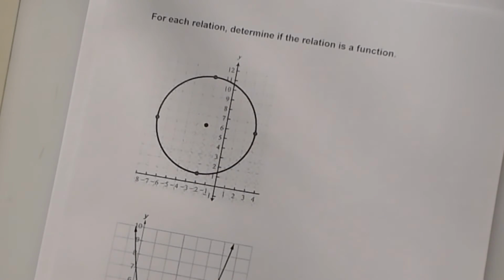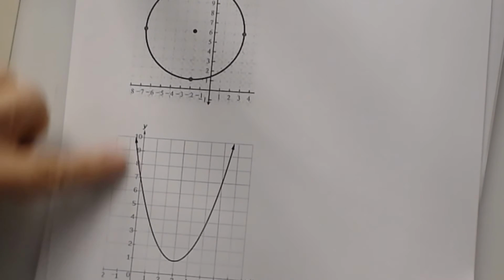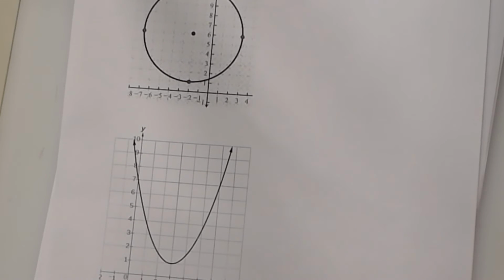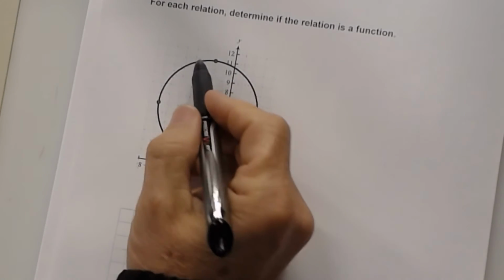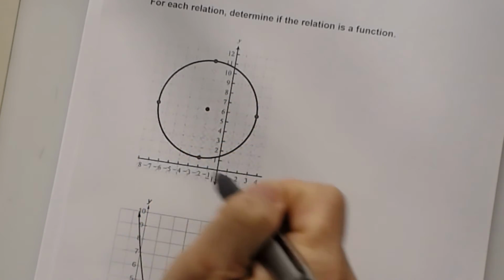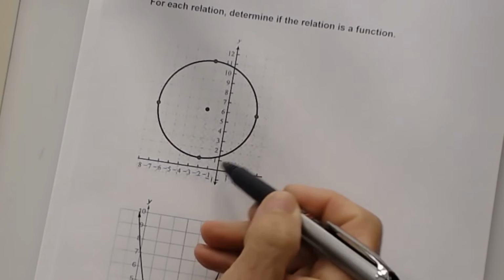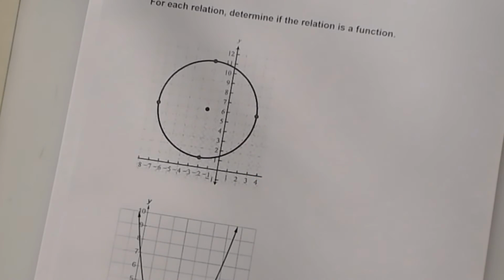All these are relations, correct? In numbers, the first two graphs, are those relations or not relations? Yes. They're relations. Why are those relations? It's a set of ordered pairs. All these points on here are ordered pairs. Now, is it a finite set or an infinite set? It's an infinite set of ordered pairs.